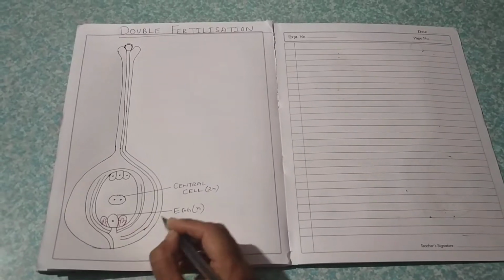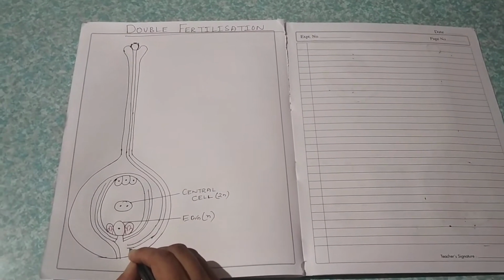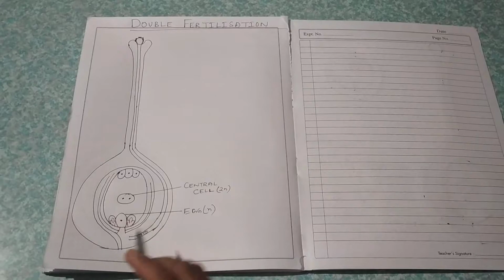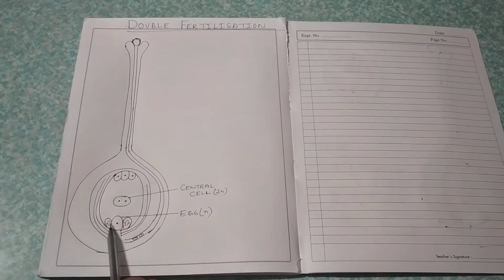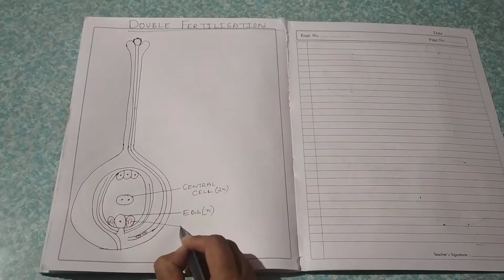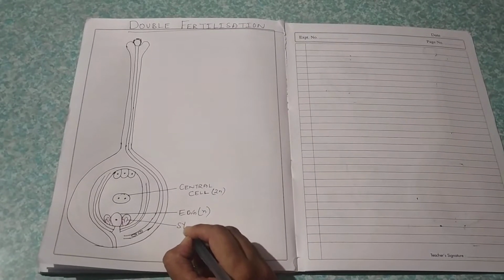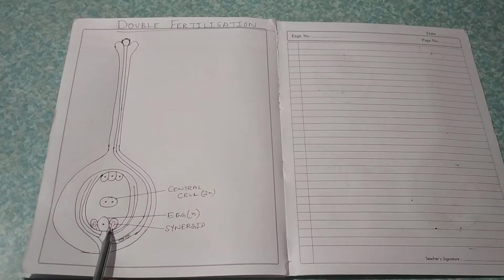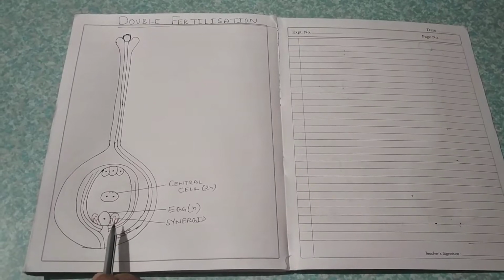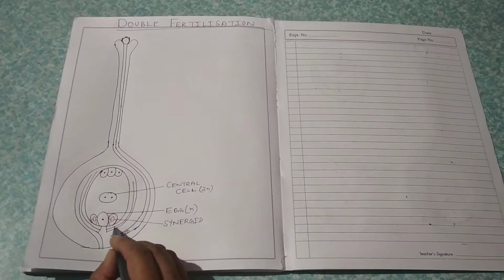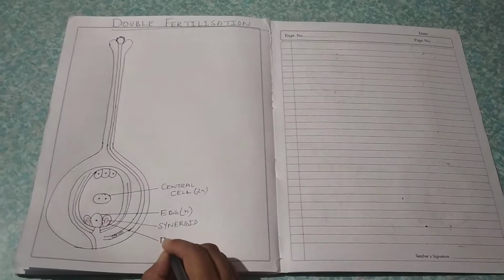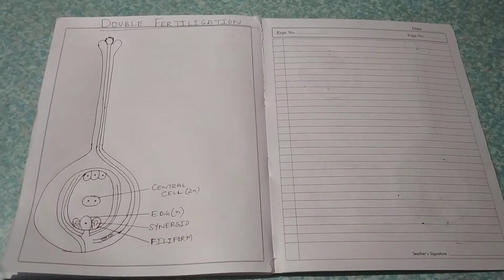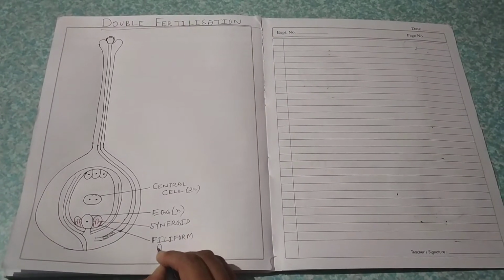And how will it enter, or through where will it enter? Through the micropyle. And children, as you know, at the tip of the pollen tube there are two male gametes. Then these are the synergids. On either side of the egg there is a synergid, and in each synergid there are finger-like projections known as the filiform apparatus. Very important one.